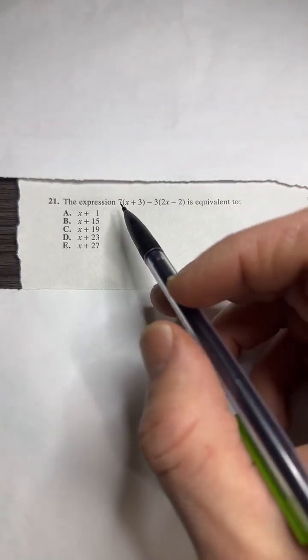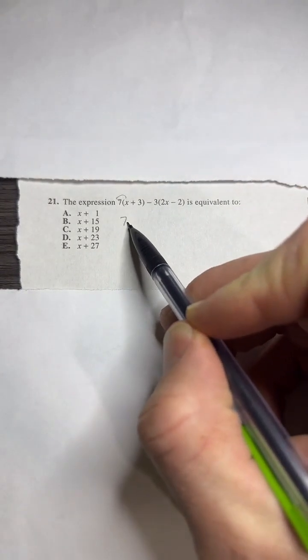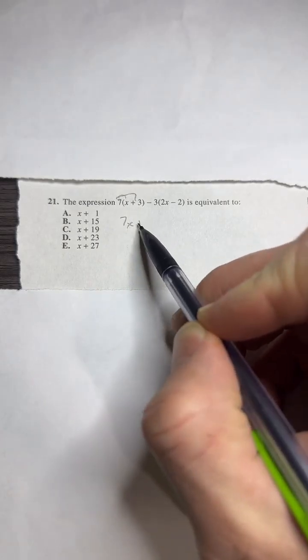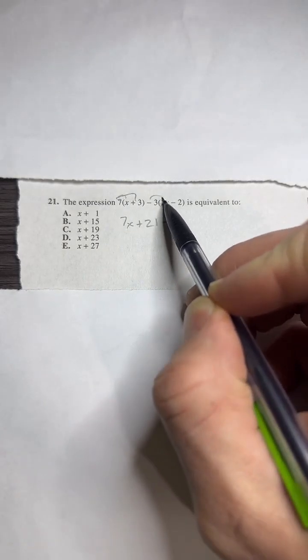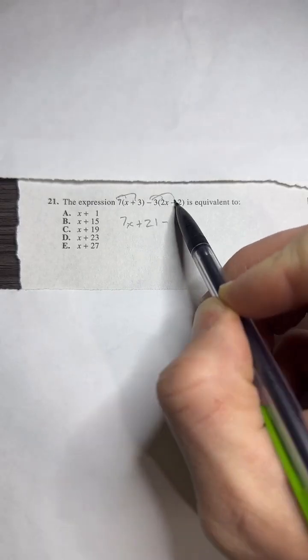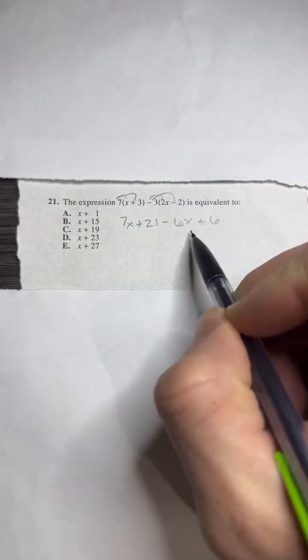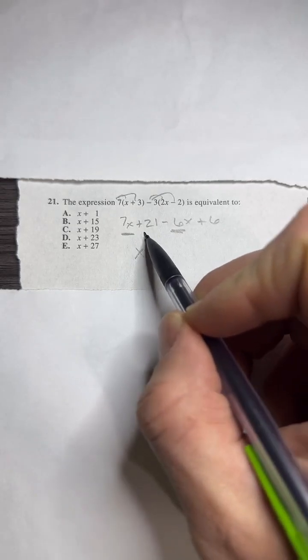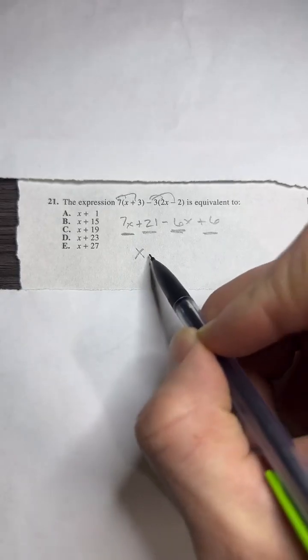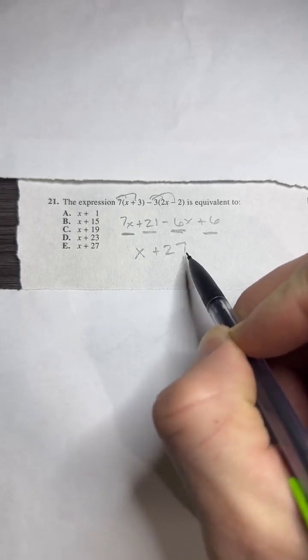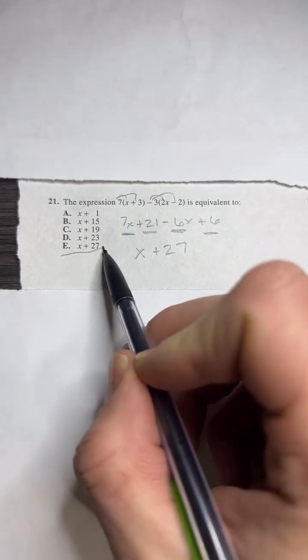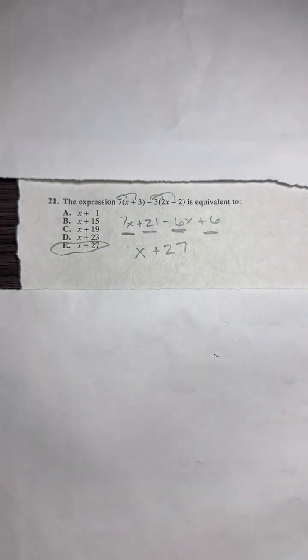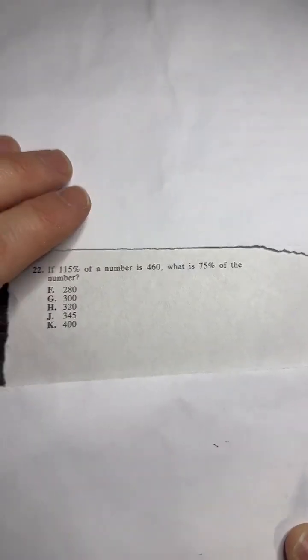The expression 7 times x plus 3 minus 3, blah, blah, blah, is equivalent to, just go ahead and simplify. So we got 7x plus 21 minus 6x plus 6. All right, so I'll add like terms. 7x minus 6x is x. And then plus 21 plus 6 is plus 27. So it looks like E, x plus 27. X plus 27. All right, Marshall, great for you to join us.